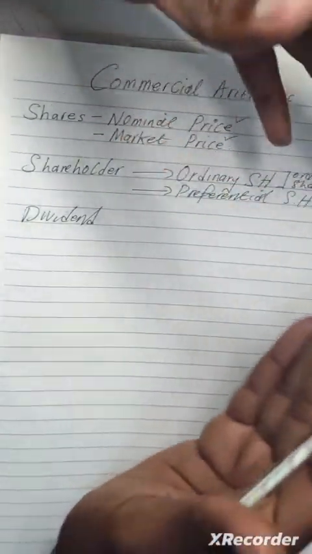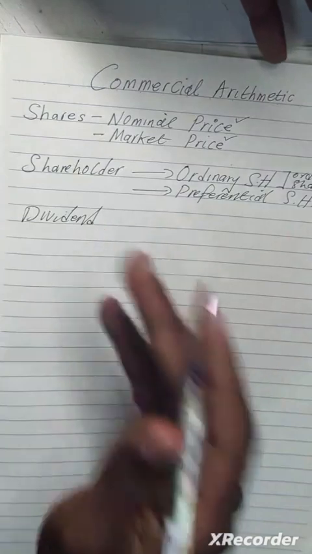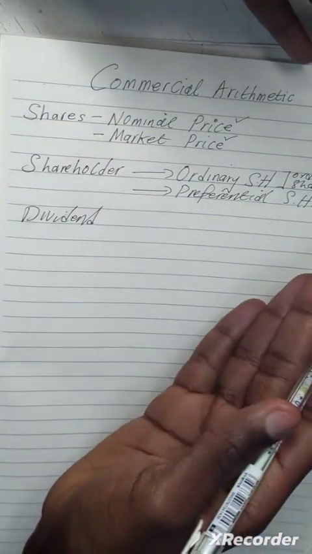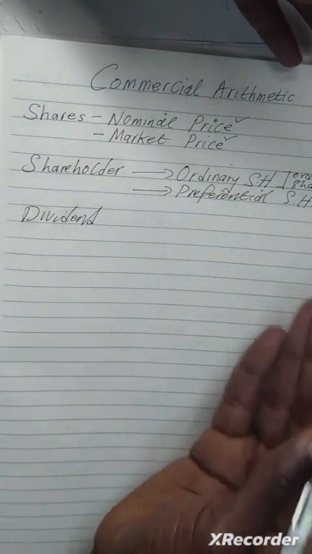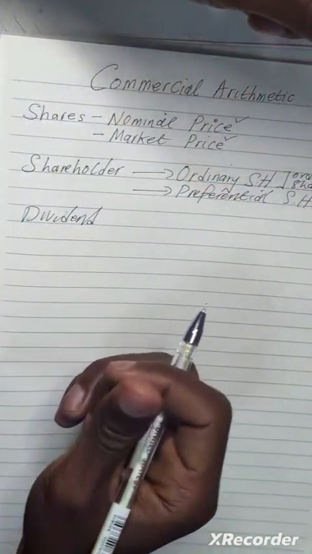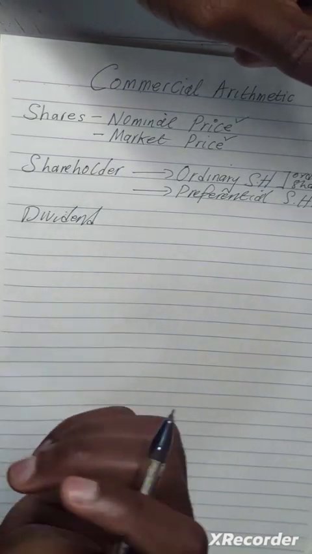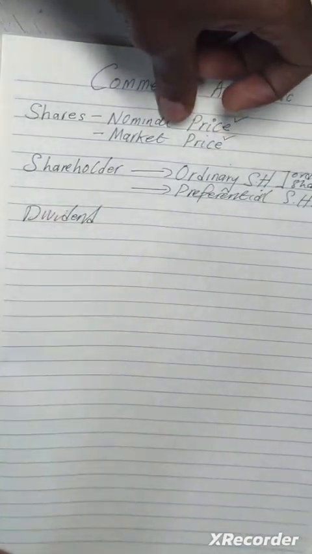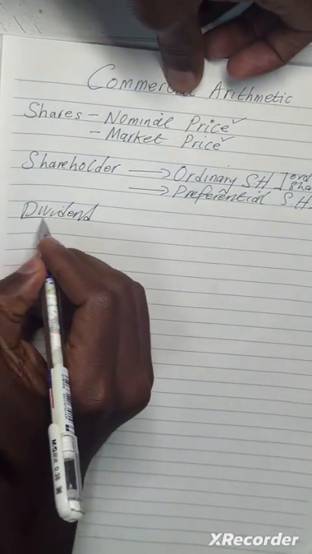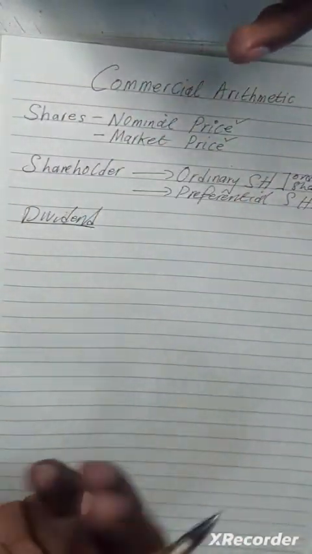So dividend is the amount of money paid to shareholders by the company from the profit it makes. If the business has been good and it makes profit, part of that profit is going to be paid to the shareholders. That is called dividend.